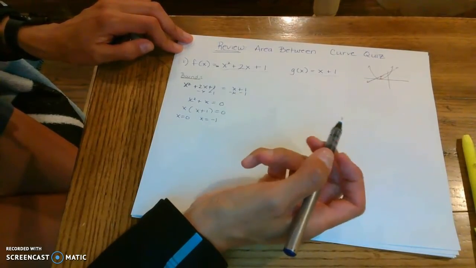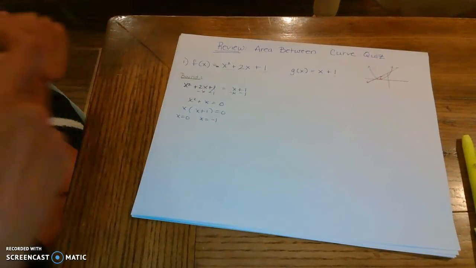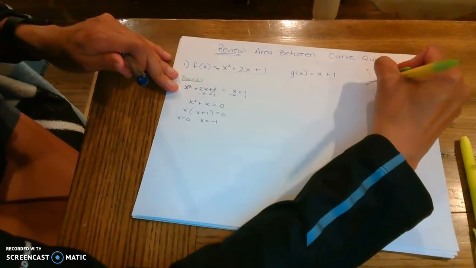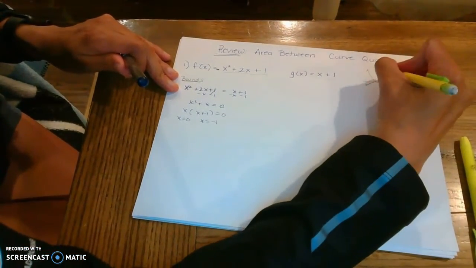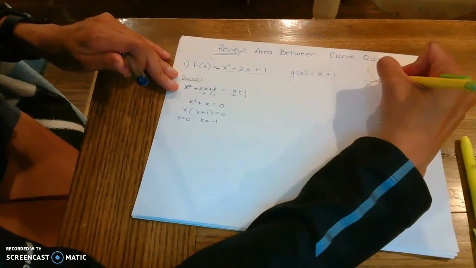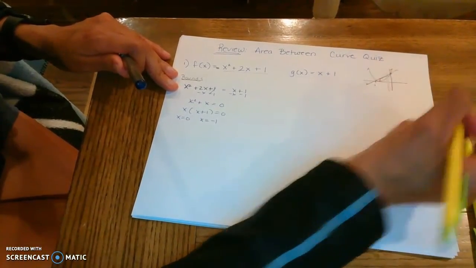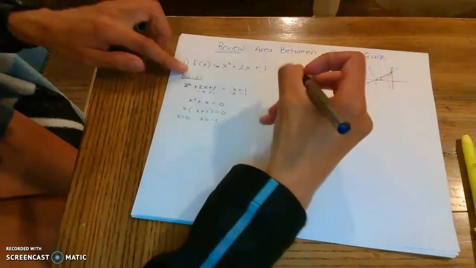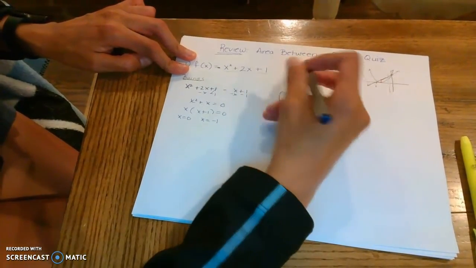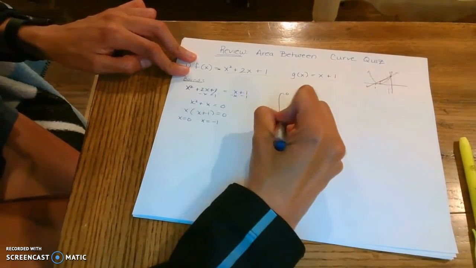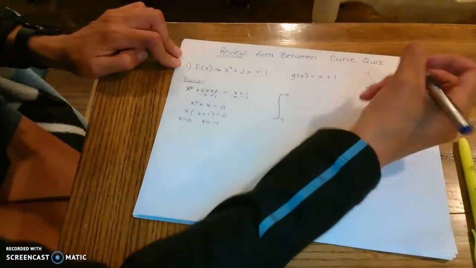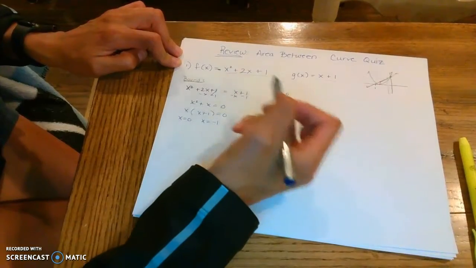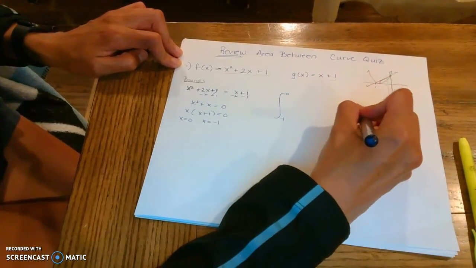So it seems that the points of intersection are happening, and my drawing's a little off. We're going to say at x equals 0 is the point of intersection, and at x equals -1. Okay, so I know those are my bounds. 0 is the higher one, -1 is the lower. I've already decided that this is going to be a vertical rectangle because all the equations were written in terms of x. So I know I will have a dx.